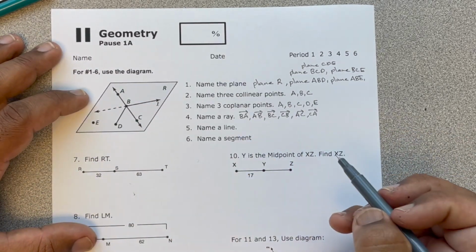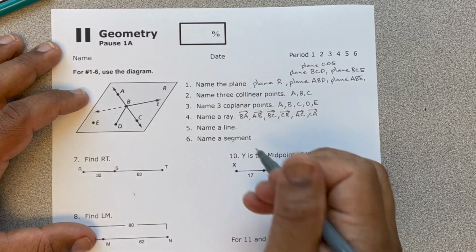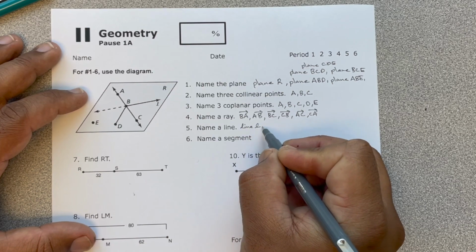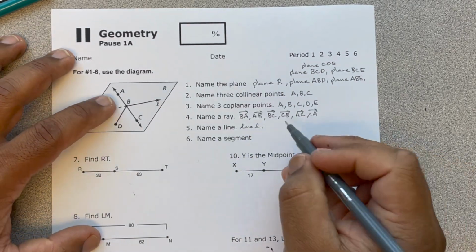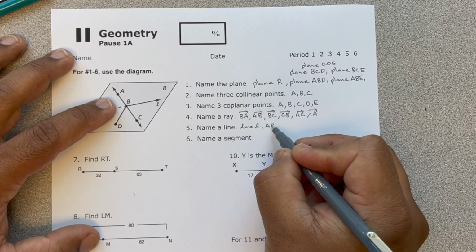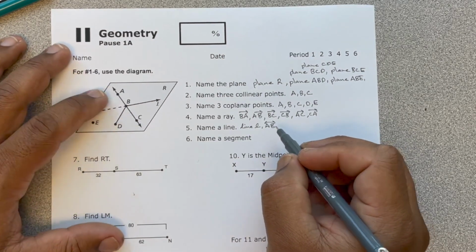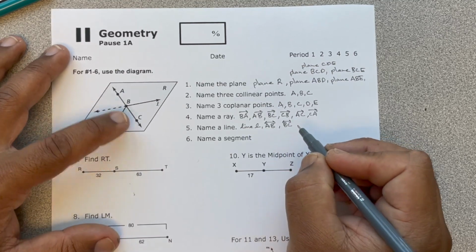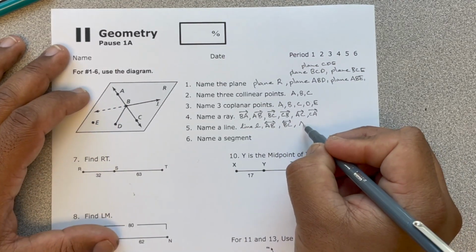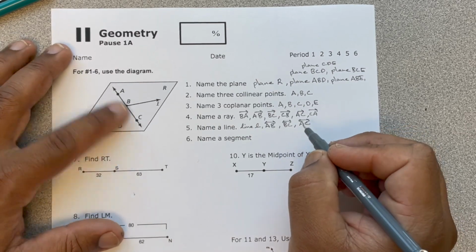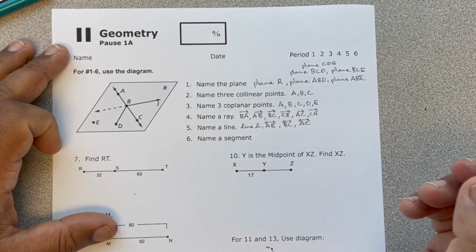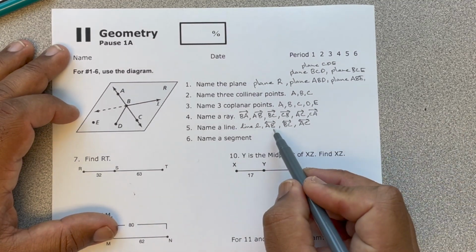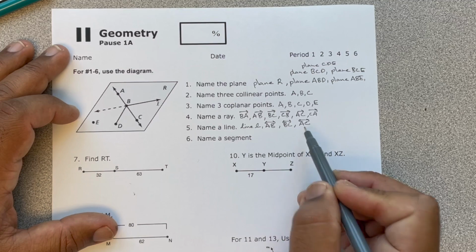Name a line. Alright, I'm going to start with the easy one. I've got line fancy L there, so I've got line L. I can also name them now. I've got line AB, which goes on and on in both directions. I've got line BC going on and on in both directions. I've got line AC going on and on in both directions, and then that would be it. You could also do BA, CB, or CA. Those would also work.